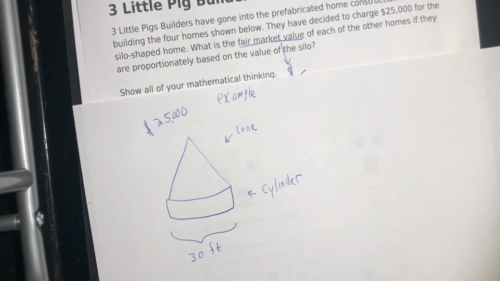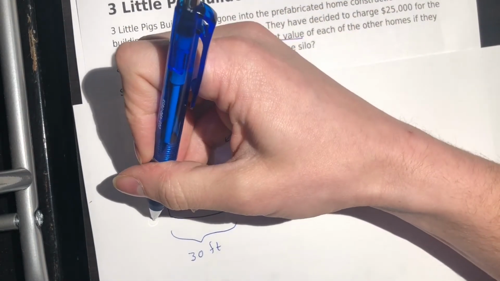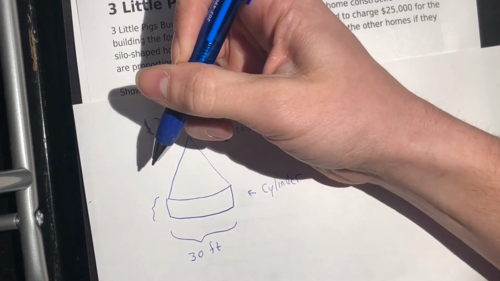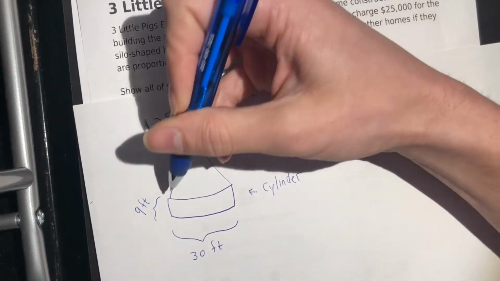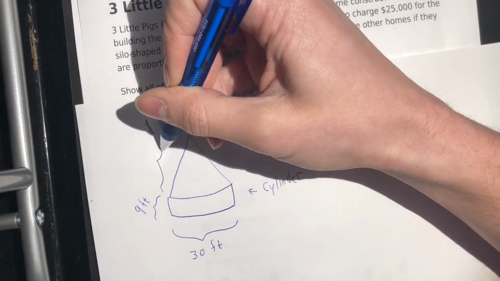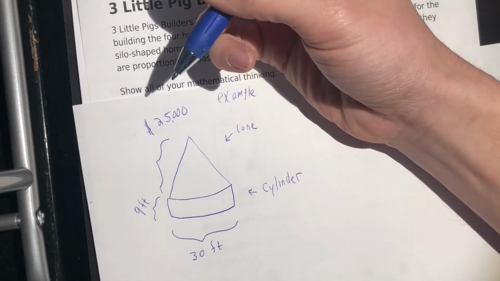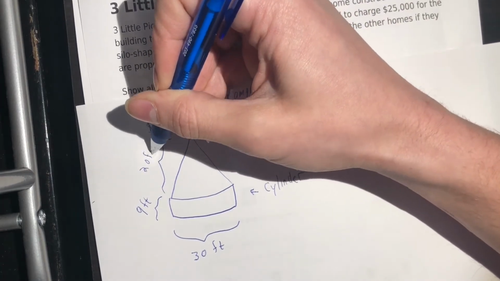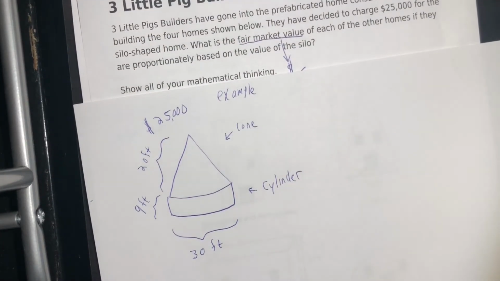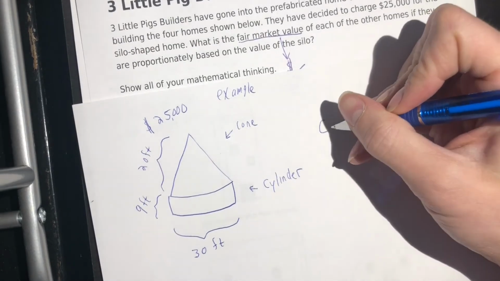So 30 feet wide. And let's just say the cylinder itself is like 9 feet, 9-foot ceilings are pretty reasonable. Then let's say the cone up here has a height of like, maybe there's 2 floors up there, go with like 20 feet. So you have to find the volume of the cone and add it to the volume of the cylinder.